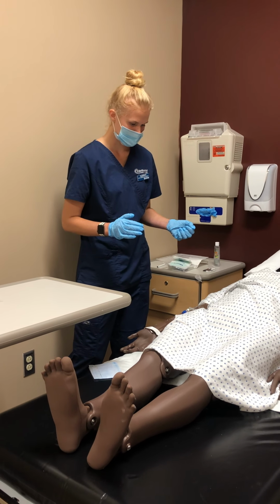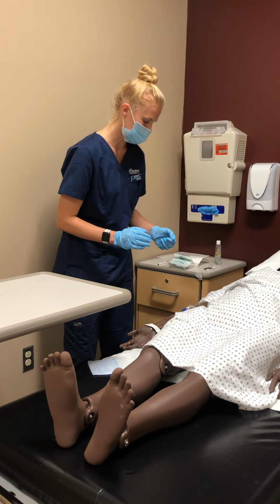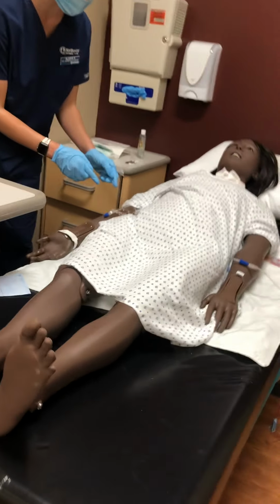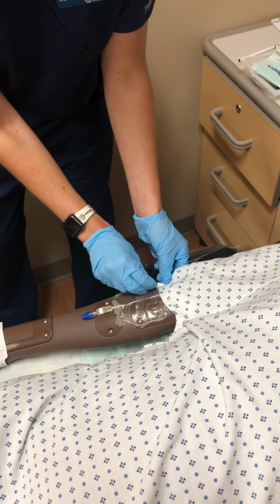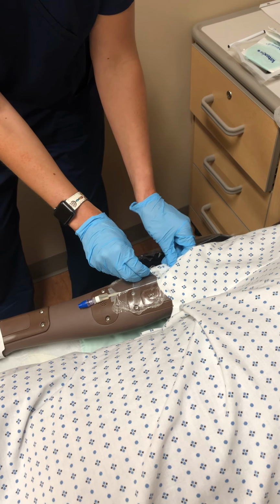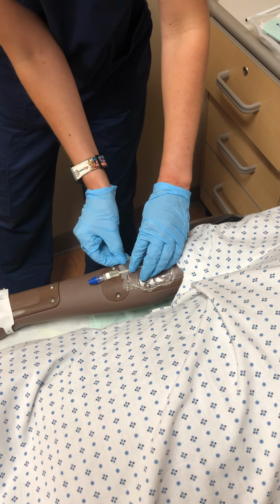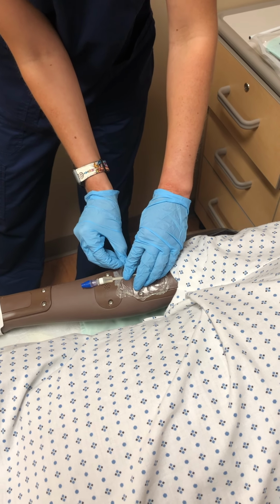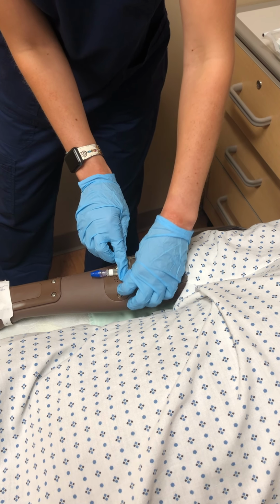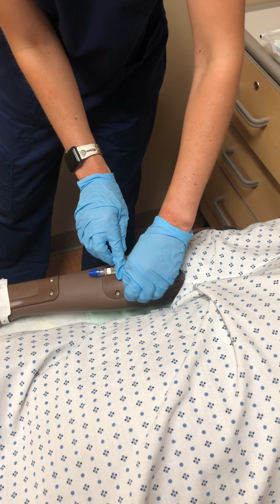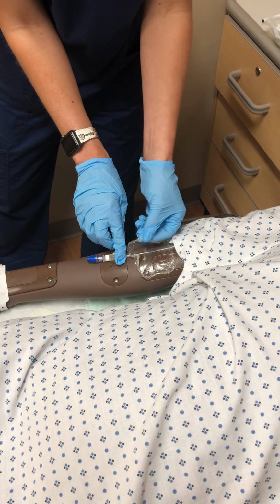So next, I check for drainage. Now what I want to do, without sticking to the patient, is start down here and then go up, so that you don't pull the IV out.